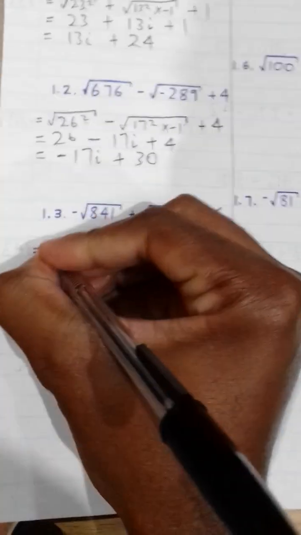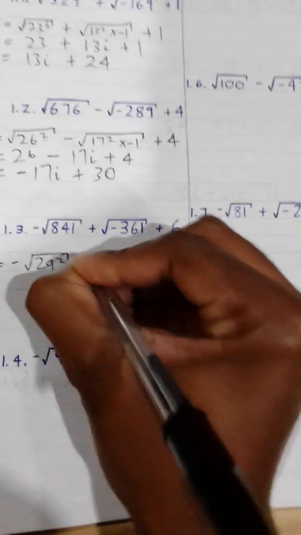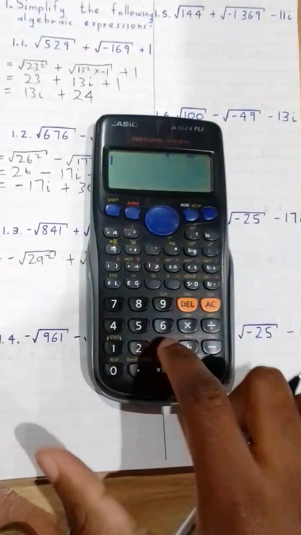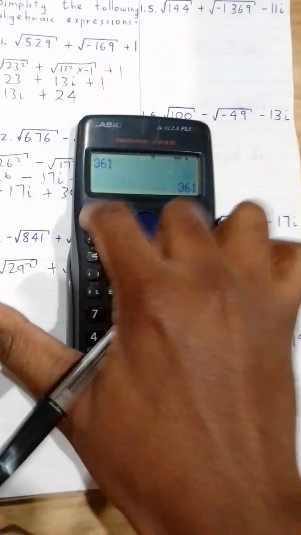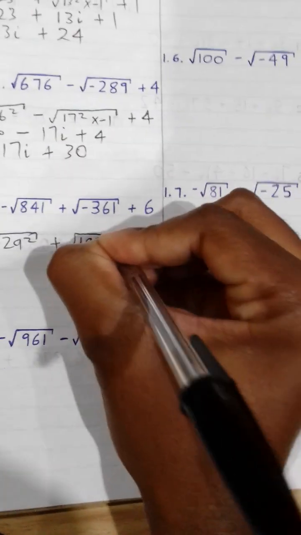So the negative square root of 29 squared plus, 361 is 19 squared. So the square root of 19 squared times negative 1 and then plus 6.